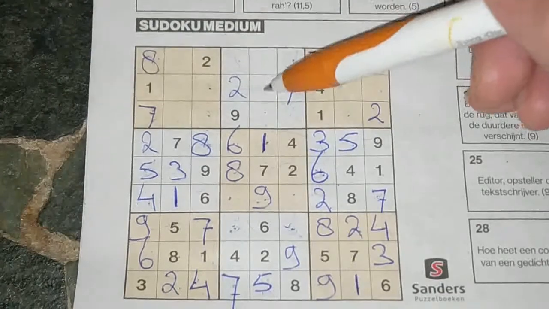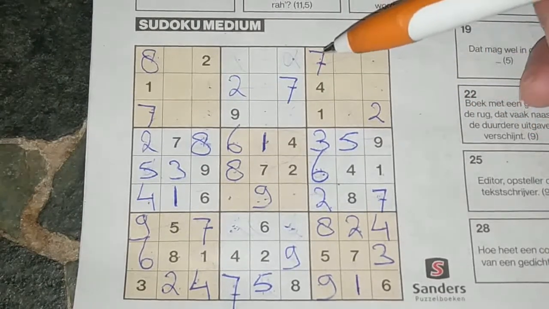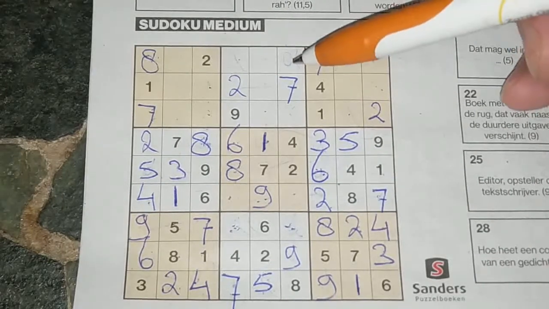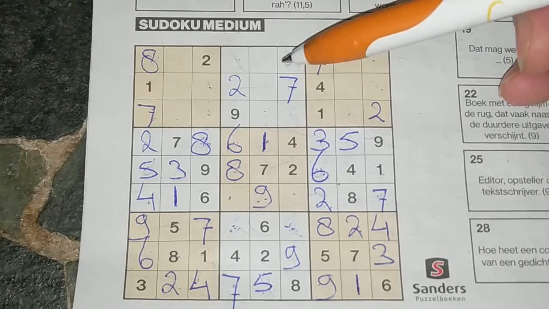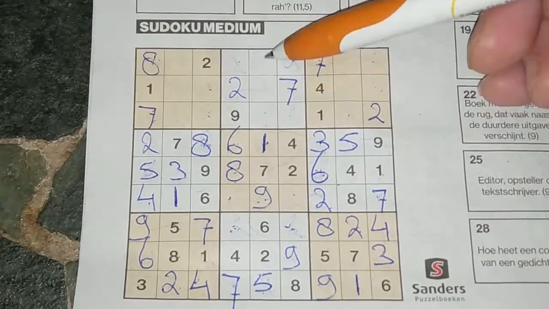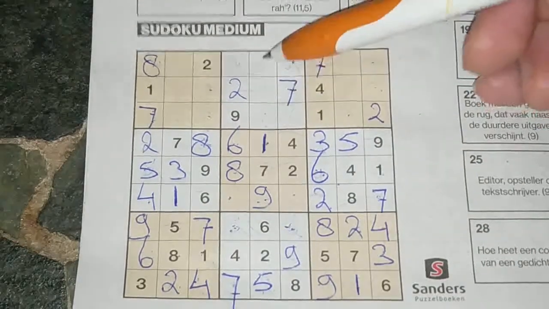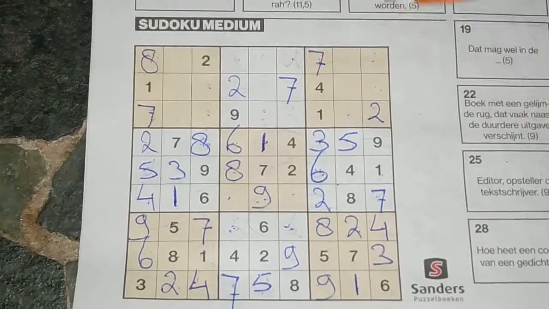These 3 numbers. 4, 3 and 8. I cannot fill this yet. 4, 3 and 8. Need to wait.